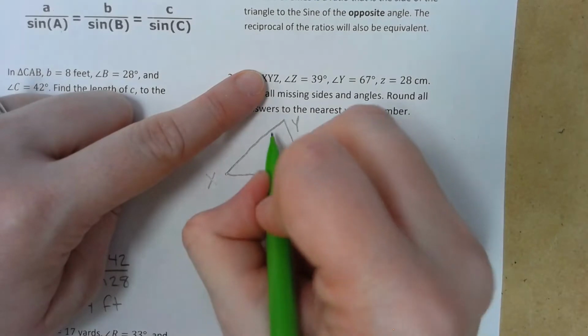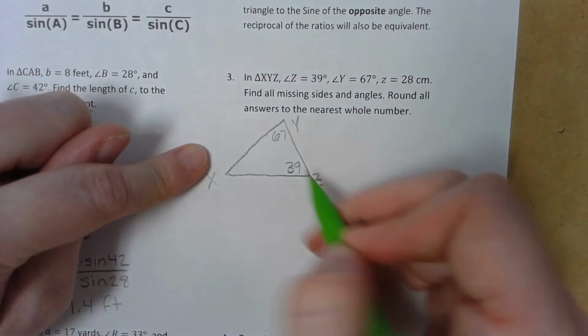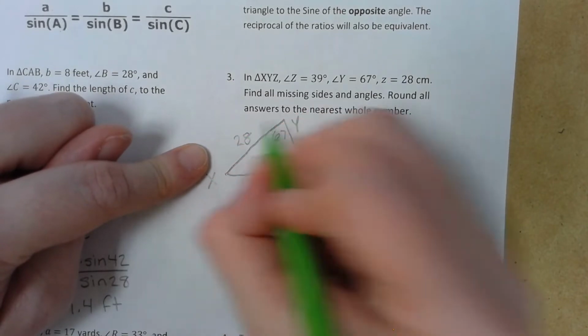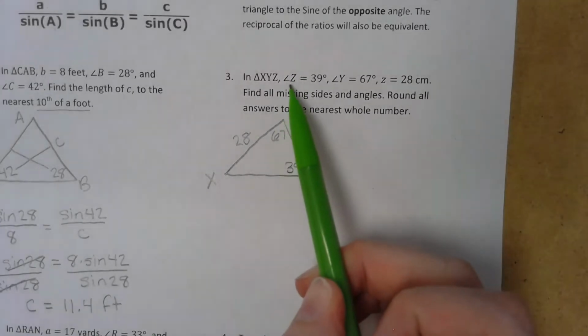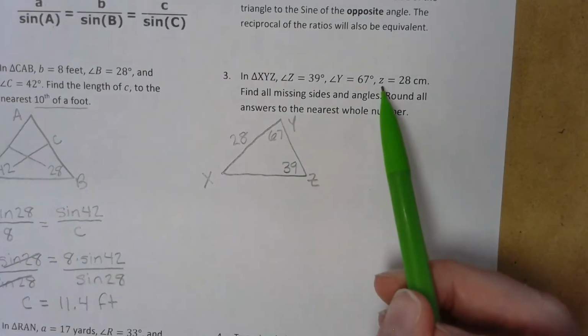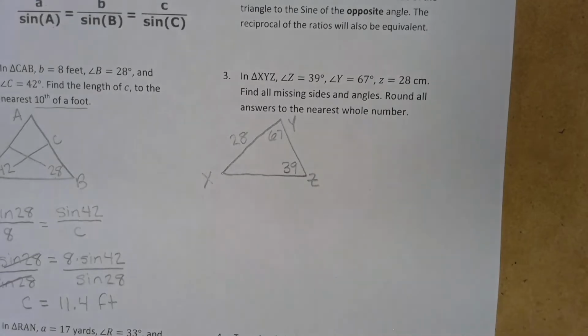Angle Y is 67 degrees. And side Z is 28. And that's 28 centimeters. Again, we know that angles obviously are the larger letter, and it has the angle symbol, so that helps us. But we know this is a side because it is a small lowercase letter.